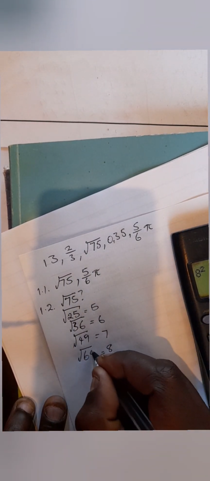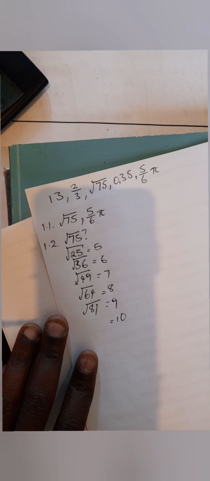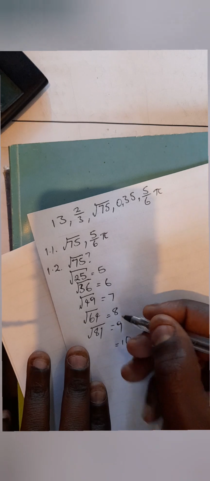8 squared, 64. 9 squared, 81. Wait, I don't have to continue. I found where my answer lies. The question says between which two consecutive integers does square root of 75 lie, so my answer is here.